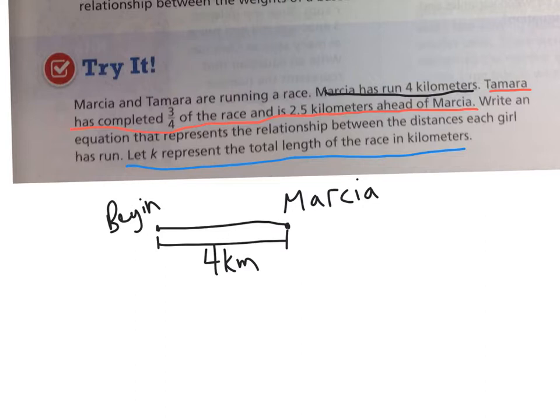Tamara has completed 3/4 of the race and is 2.5 kilometers ahead of Marcia. So she's run further than Marcia. So we can just extend a little bit past where Marcia's at here. And she's 2.5 kilometers beyond where Marcia is. That's Tamara.